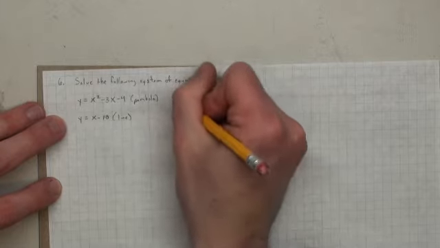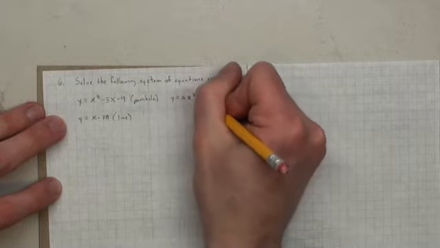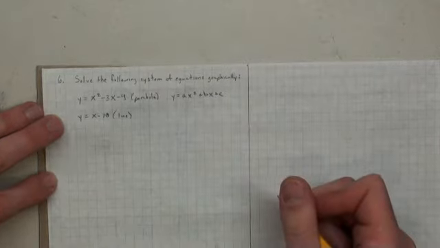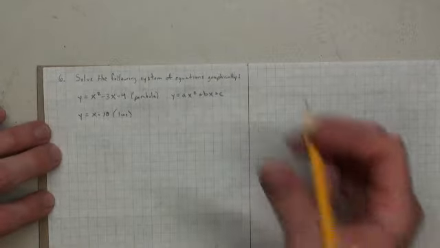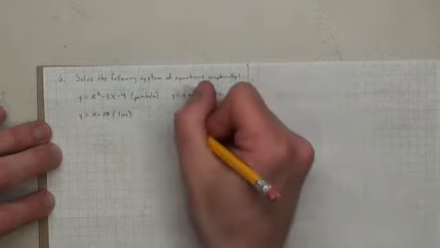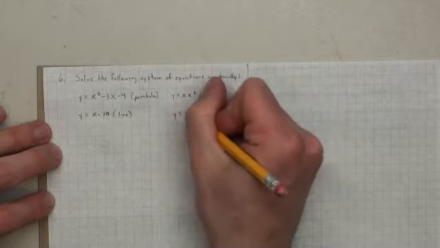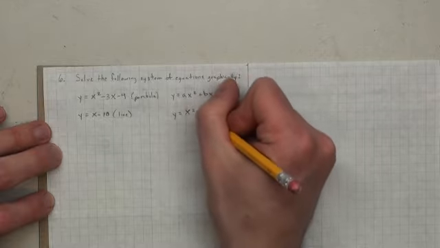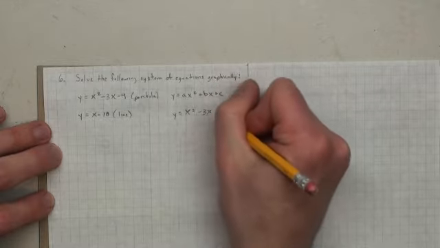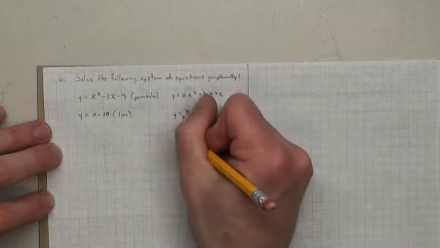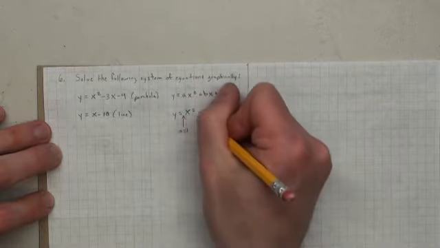So start with your general form for the equation of a parabola, and then put your equation underneath it. And I don't have to rearrange anything because it's all written down properly for me. It's in order. So now just pick out your A. A is 1 here.